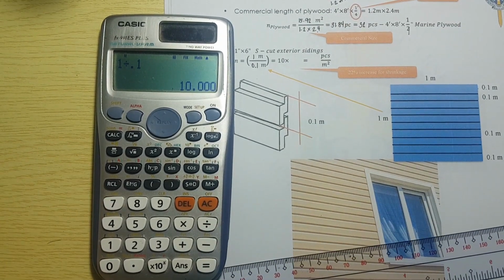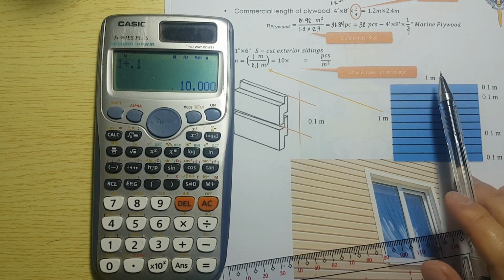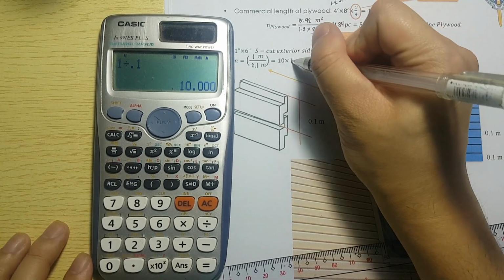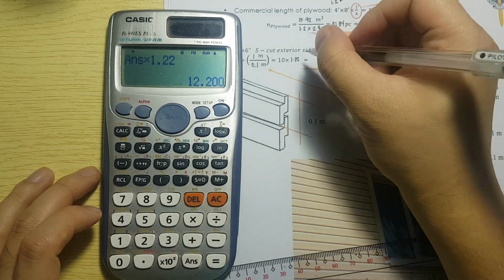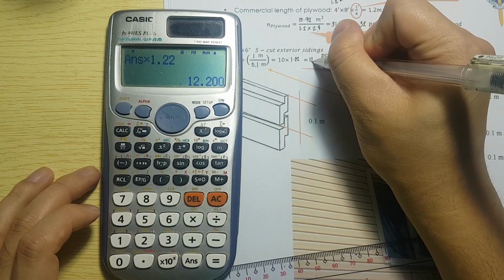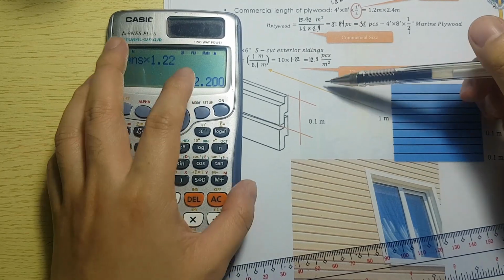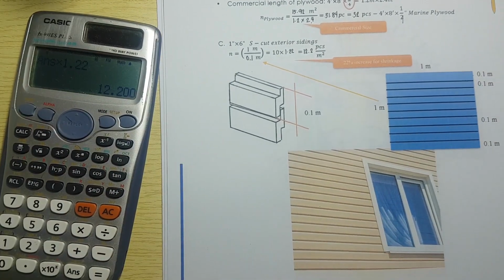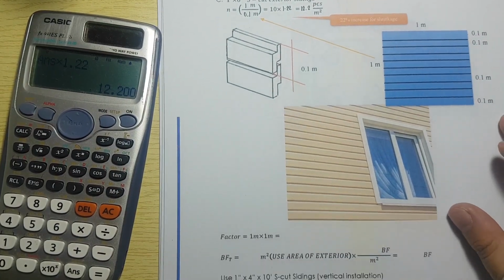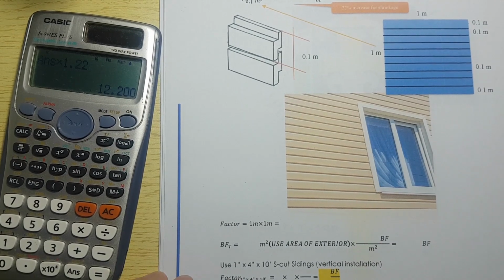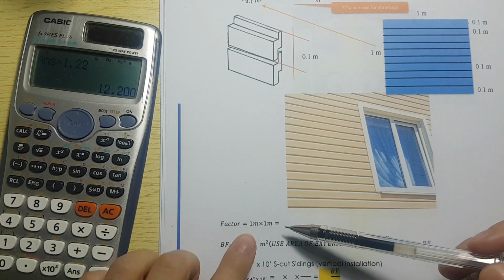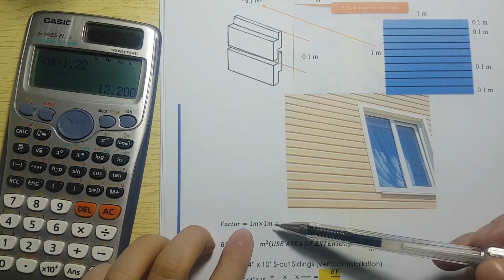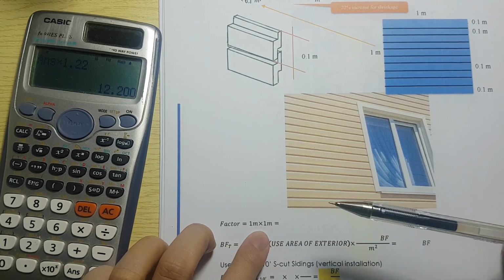Okay, but we need to increase it by 20% due to shrinkage. Okay, so times 1.22, and that is equivalent to 12.2 pieces. So 12.2 pieces per square meter. Now this time we need to convert that pieces into board foot. So how are we going to do that? But first we need to determine how many board foot yung kasya sa isang 1 meter by 1 meter.